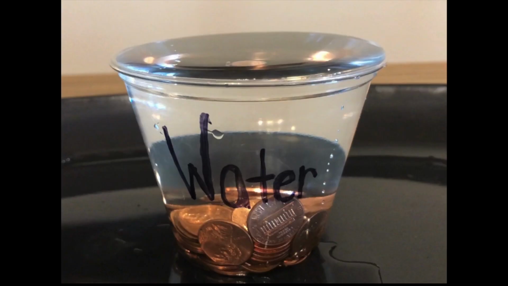Take a moment, look at your cup from eye level. Do you notice the big dome of water that's on the top of your cup? Just like the dome of water that formed on the penny when you added 5 drops of water. So what's causing this to happen? This is what we call surface tension.